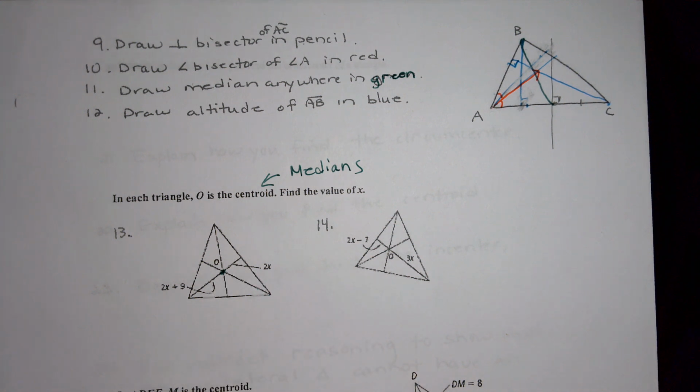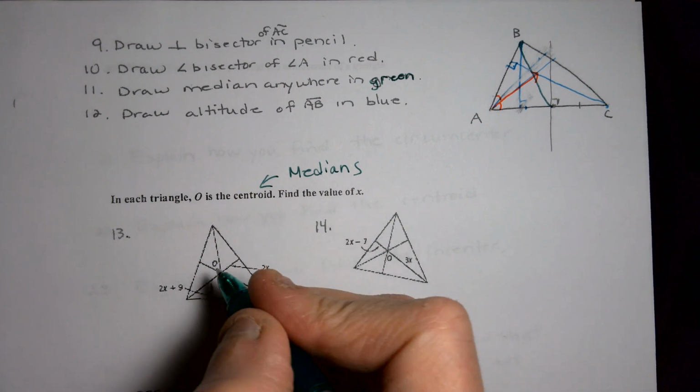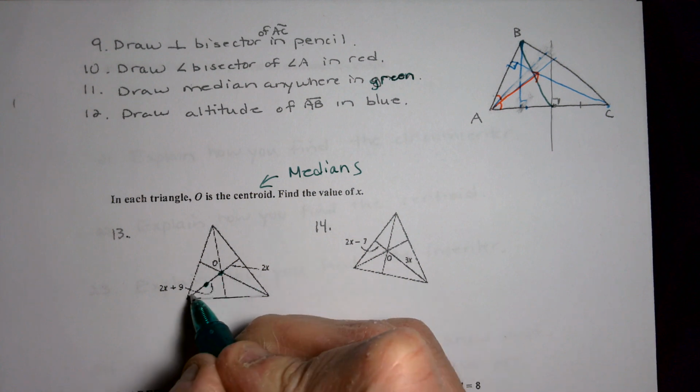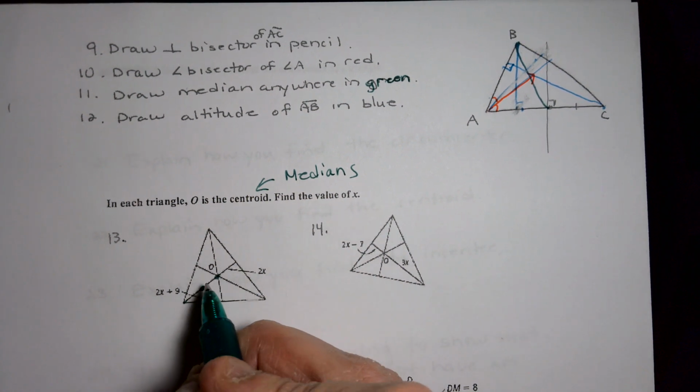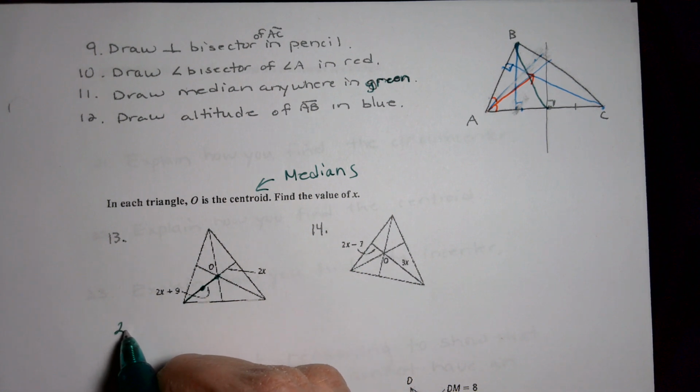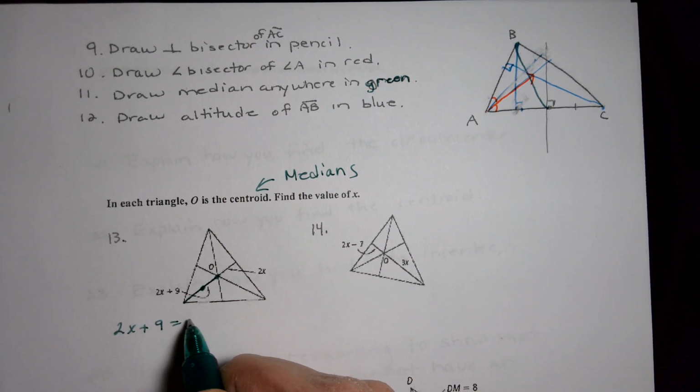Okay, so let me see here. What would be the best way to do this? I'm trying to think. This is like worth 2, so it's kind of like 1, 2, and 3. I think what I'm going to do is make this equal 2 of these.